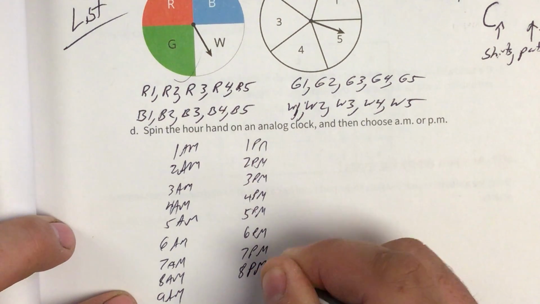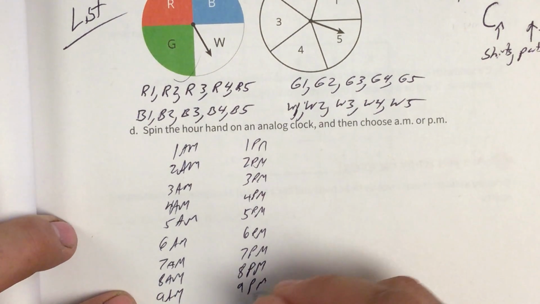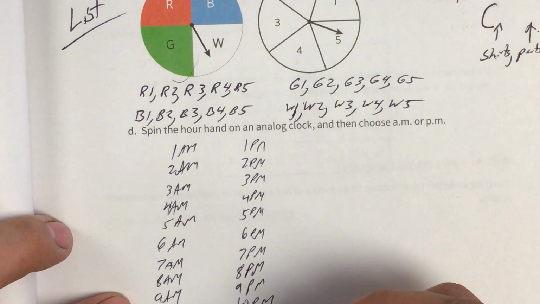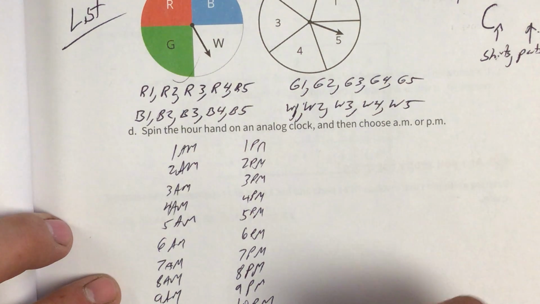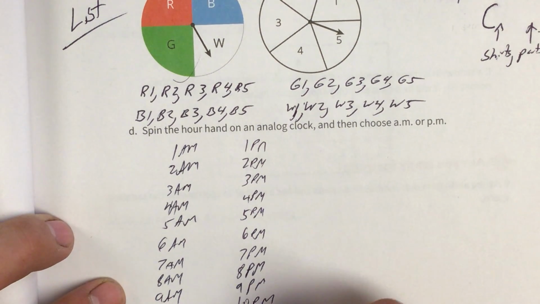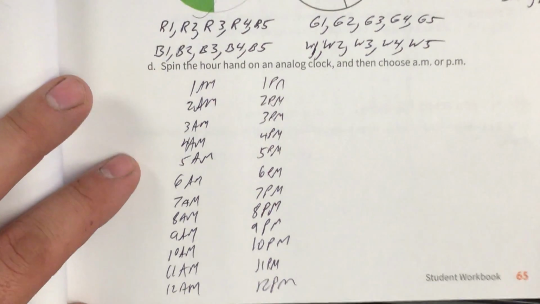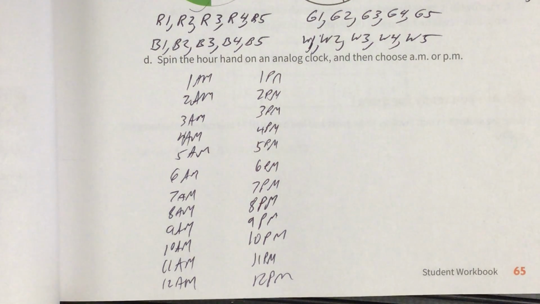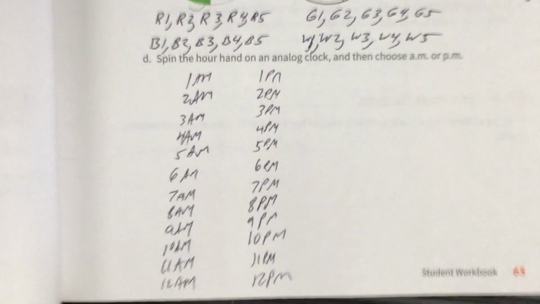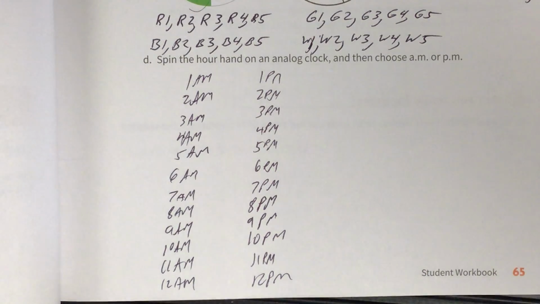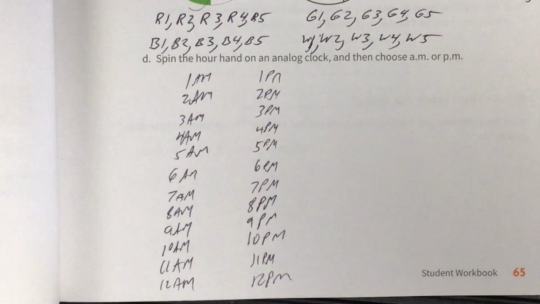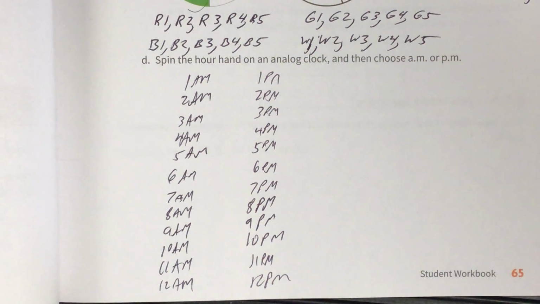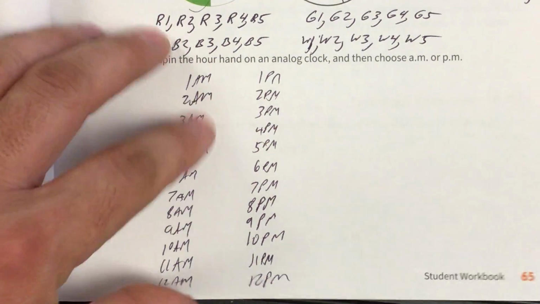Anybody make a list? Anybody make a table? Anybody make a tree diagram? Anybody draw a clock? All right, there they are. All 24. That's a lot of numbers. Again, if you know how to figure out how many you have, that's a really helpful hint to how many answers you should get. Okay, just multiply them.